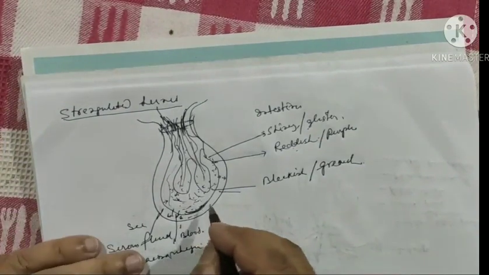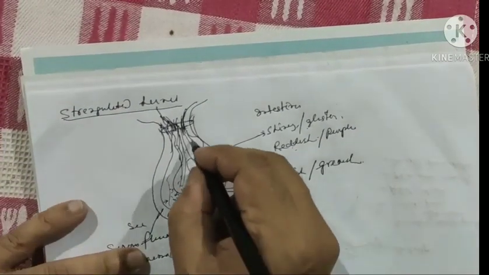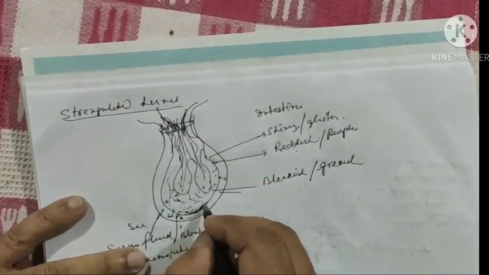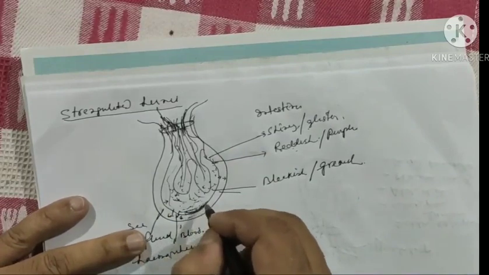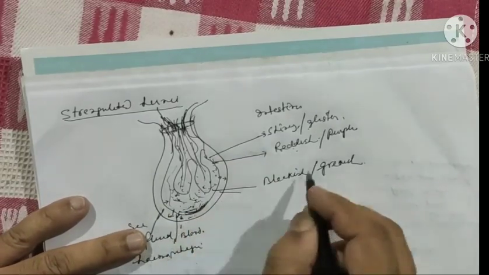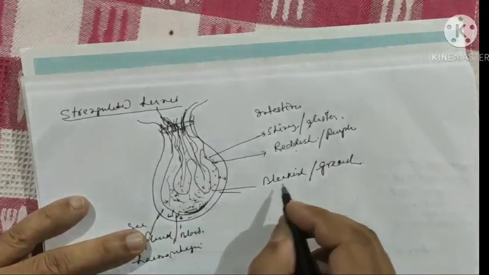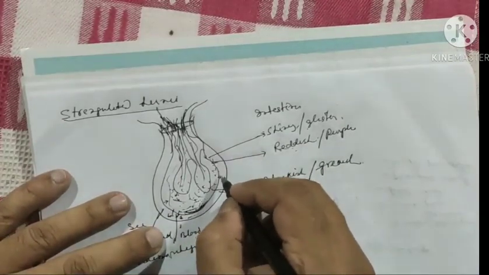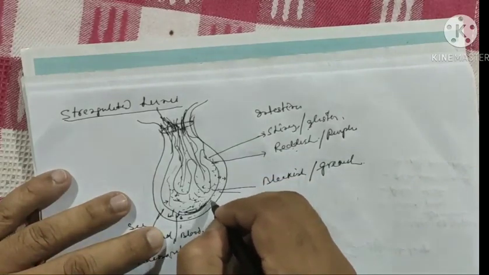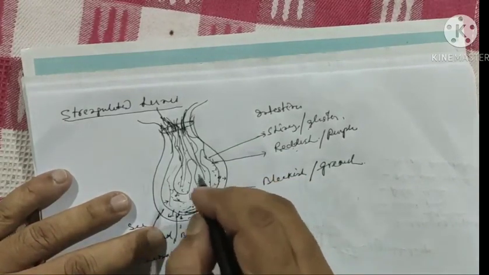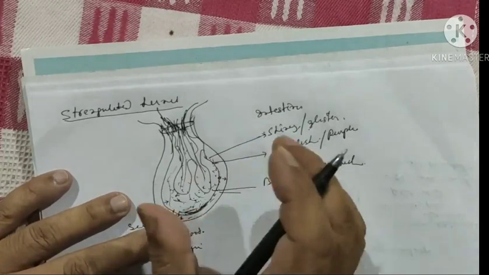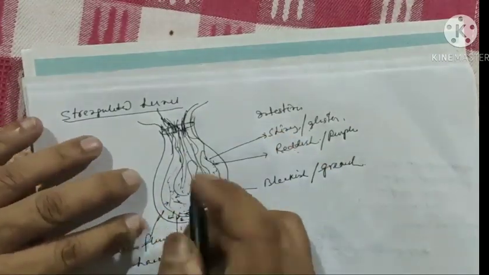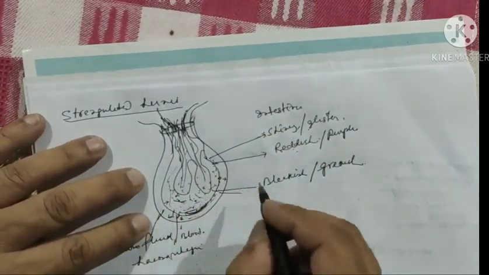If ischemia occurs, this becomes gangrenous because of loss of blood supply. The color of this intestine becomes blackish or greenish, and the shining will be lost. There will be fibrinous exudate, and the peristaltic movement, the tone of these intestines, will be lost. It becomes flabby.